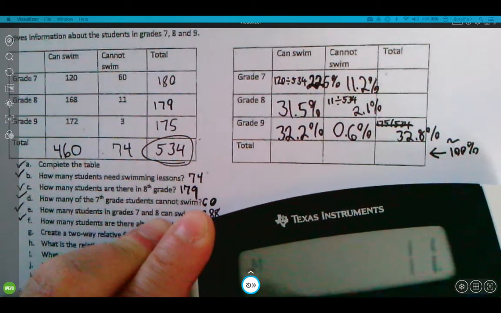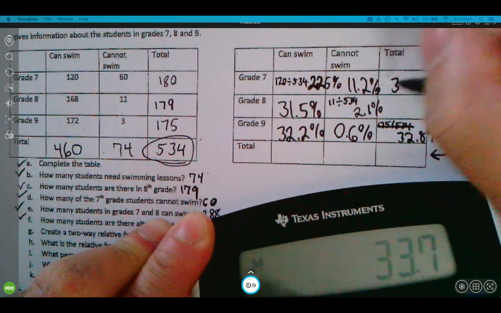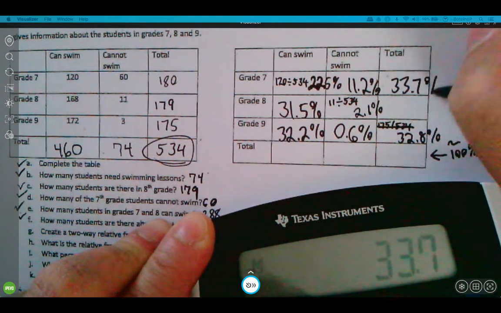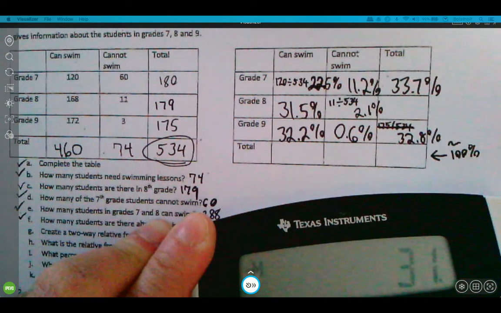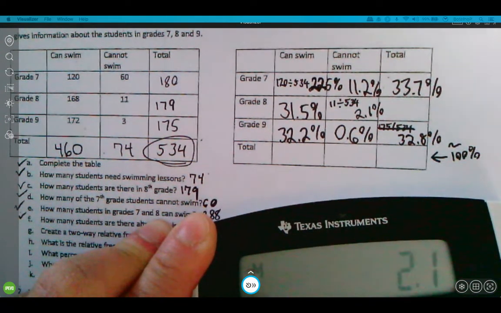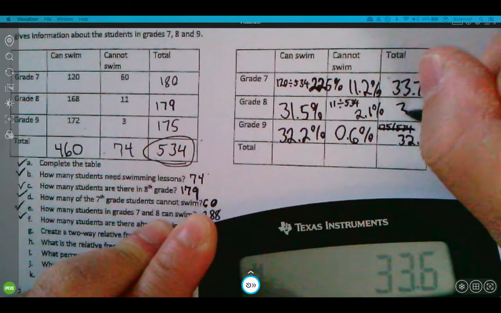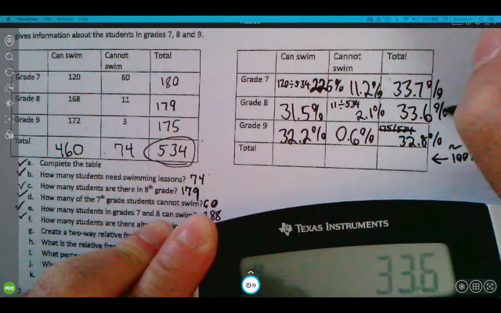22.5 plus 11.2 is 33.7%. 31.5 plus 2.1 is 33.6%.